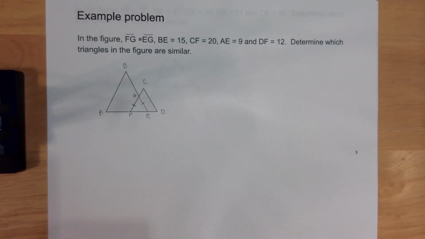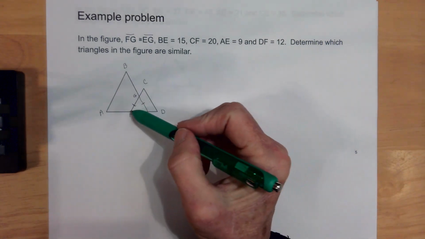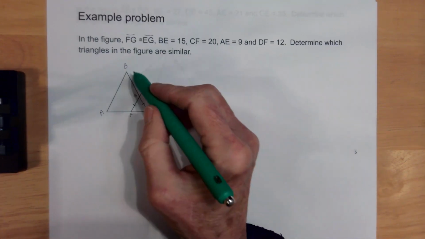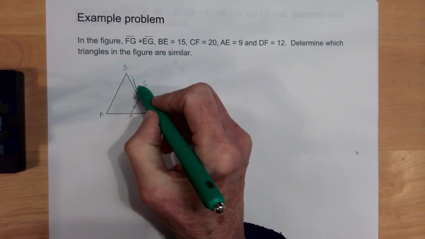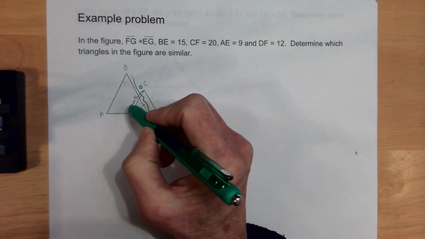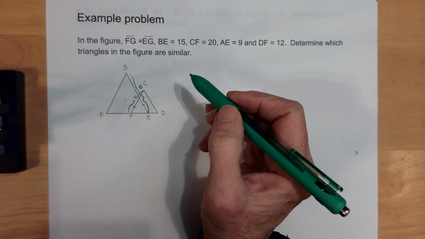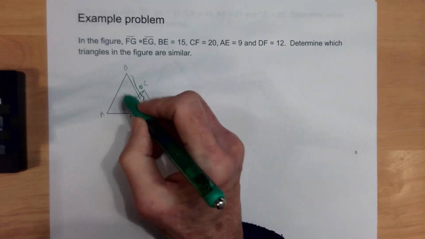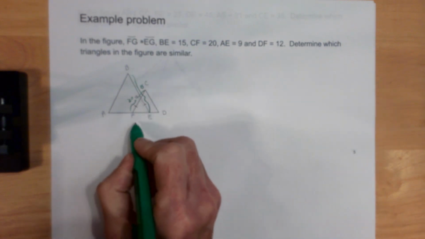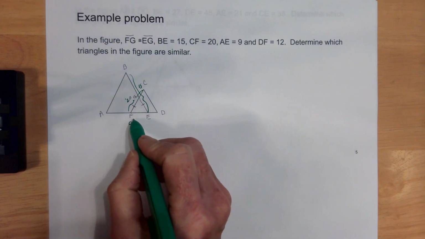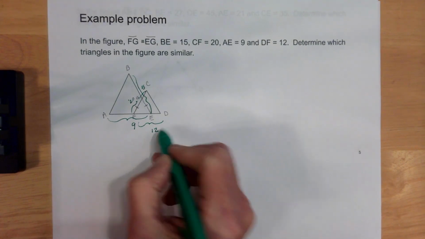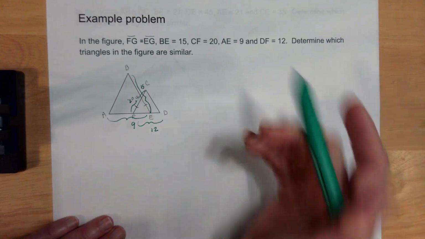All right, here's an example problem from this information. Okay, I know that FG is congruent to EG, and I know that BE, which is this whole measurement here, is 15, and CF, which is this whole measurement here, is 20, and AE is 9, and DF, so that's this one, is 12. Obviously this is not drawn to scale. Determine which triangles are similar.